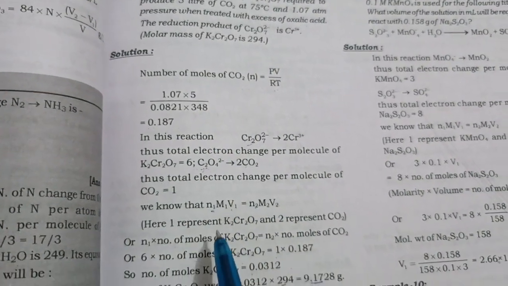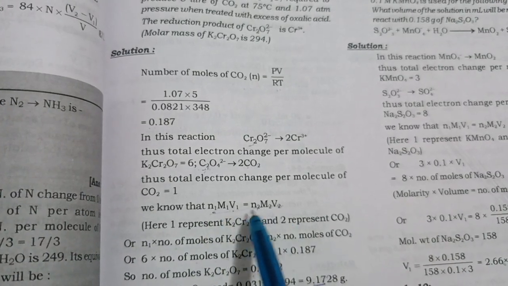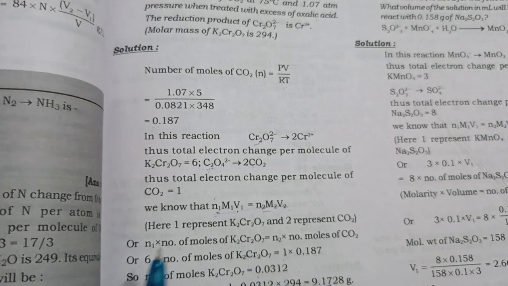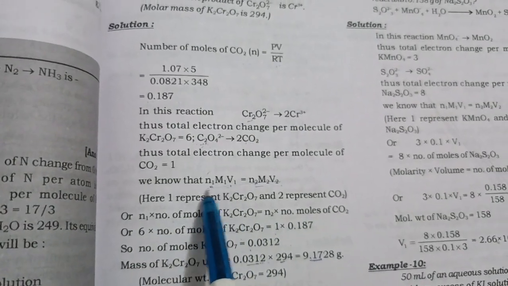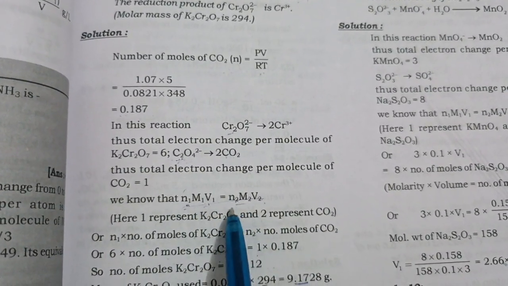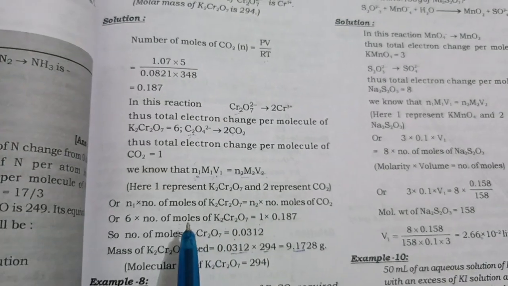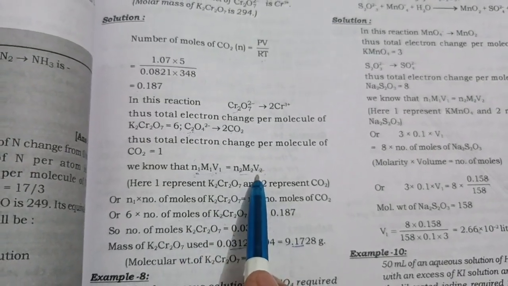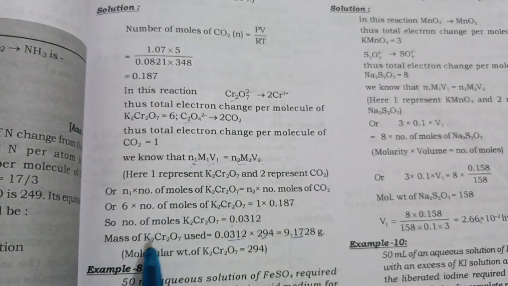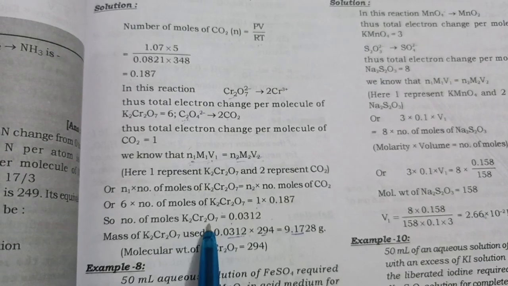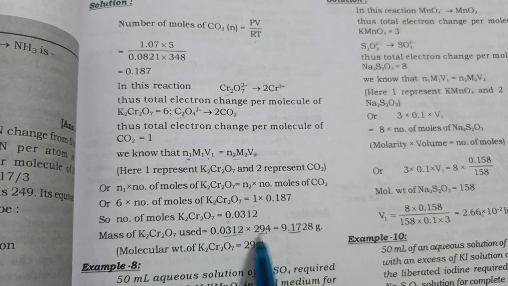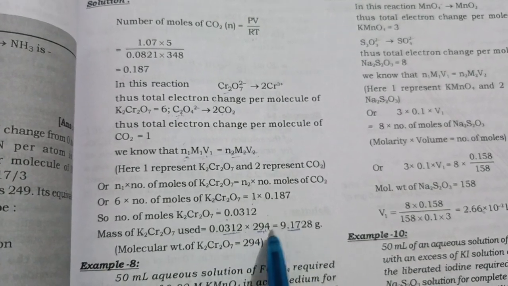So if the number of mole of one product is given, then we can calculate the number of mole of the reactant by the formula of law of equivalence. From the law of equivalence, sorry, the number of gram equivalent of the reactant is equal to the number of gram equivalent of the product. In this way, by putting the value of number of mole of the one and the N factor, we can calculate the number of mole of the other, and by multiplying the mole into molar mass, we can find the weight.